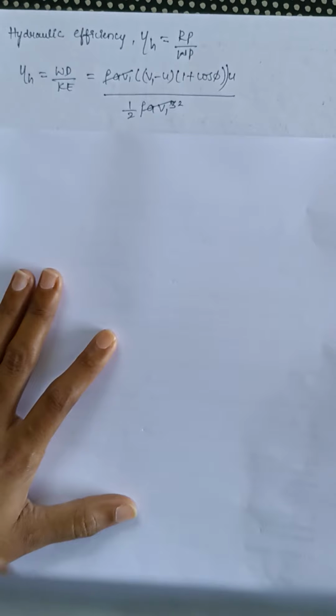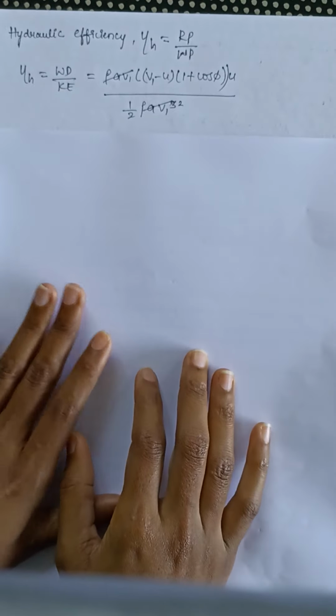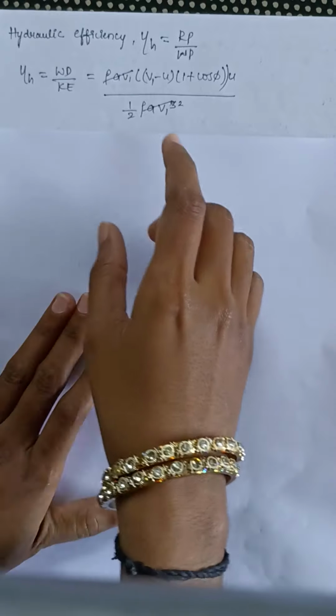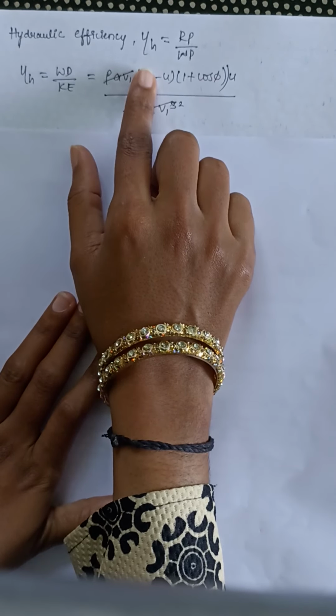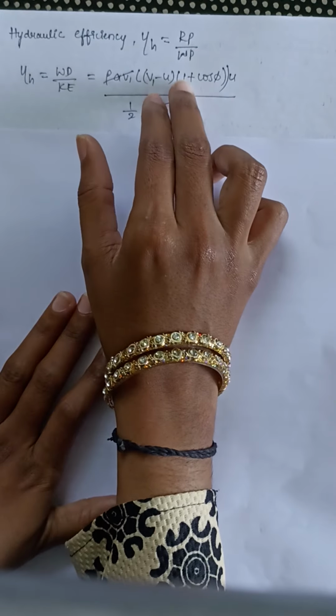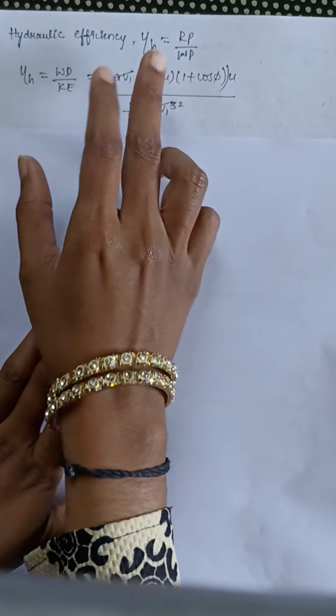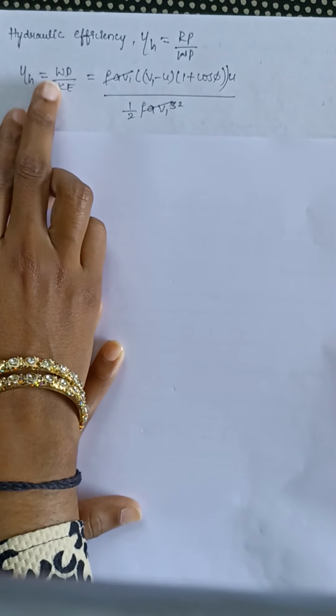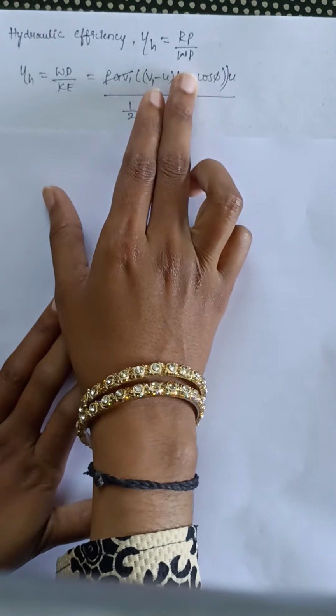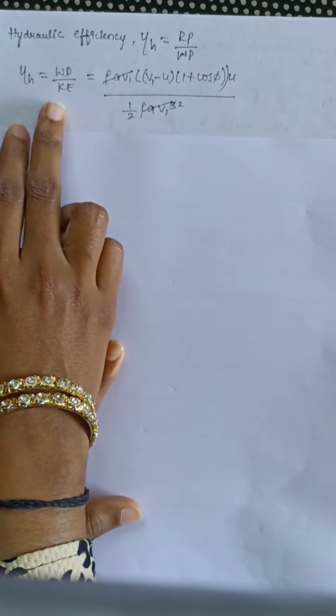So, we are deriving the equation of the hydraulic efficiency. So, let us write the equation of hydraulic efficiency now. Hydraulic efficiency is generally represented as the ratio between runner power to the working power of the shaft. The runner power itself represents the work done per second by the turbine, and working power is nothing but the kinetic energy of the jet.